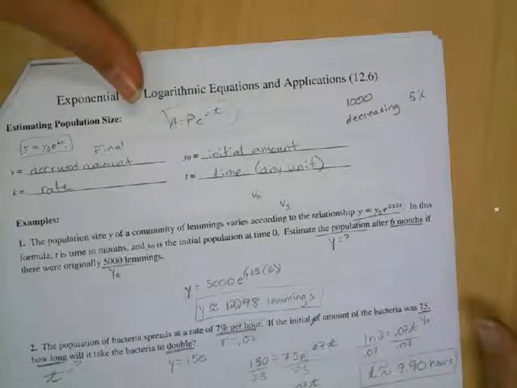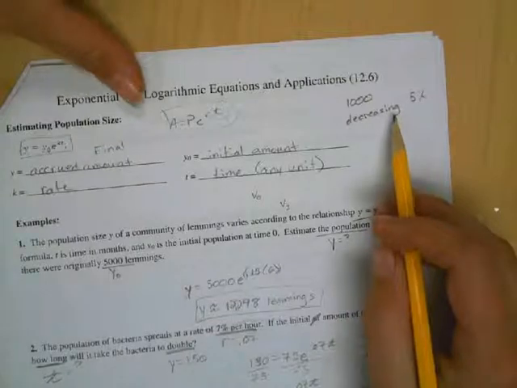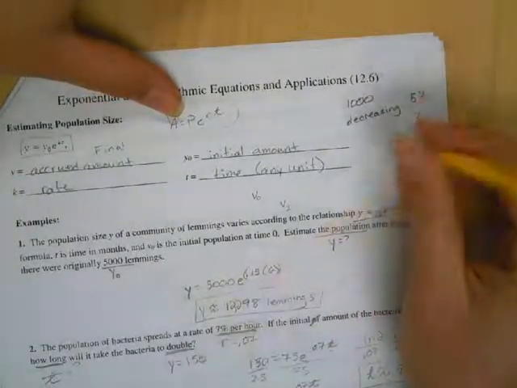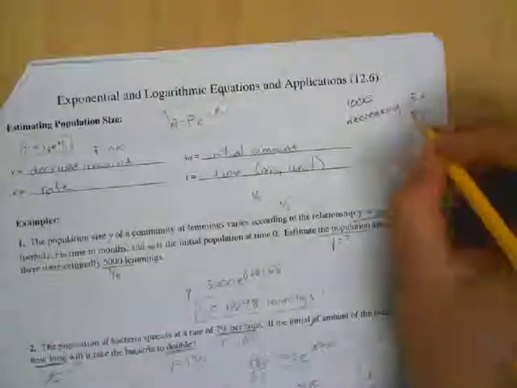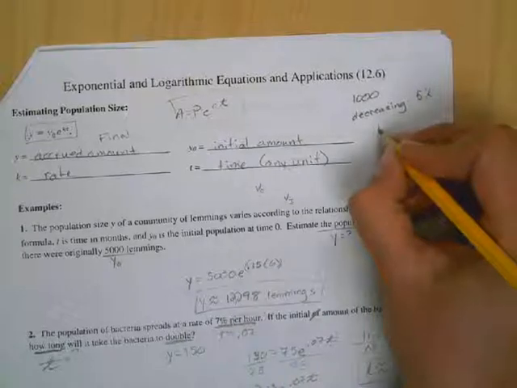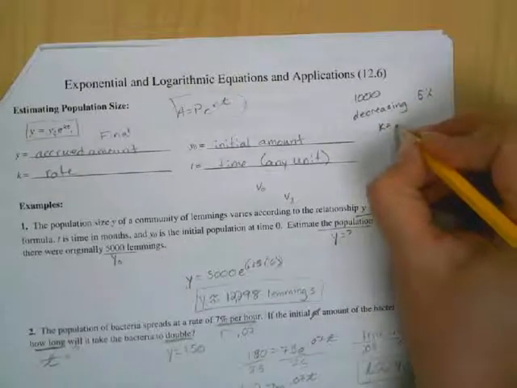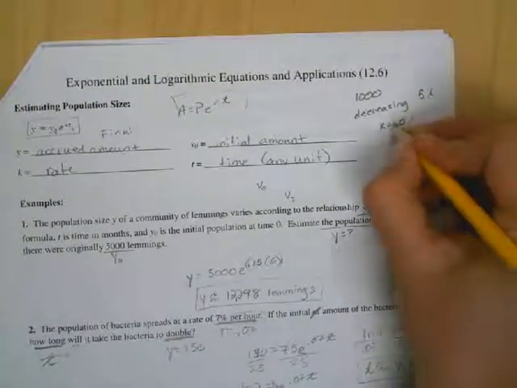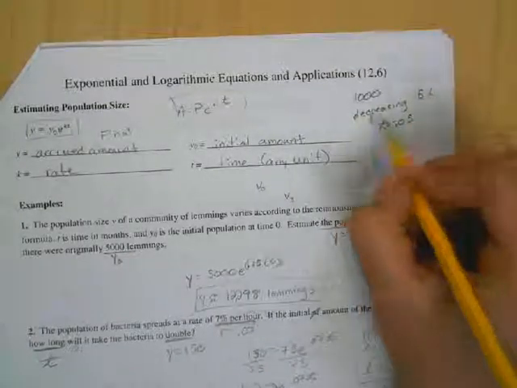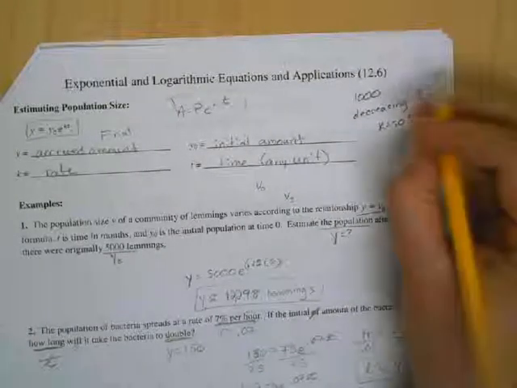So if I'm decreasing at 5%, the only thing that's going to be different here is that when I put this in, it's going to be a negative rate. So when I'm decreasing, the rate is going to be negative. So you get negative 0.05.